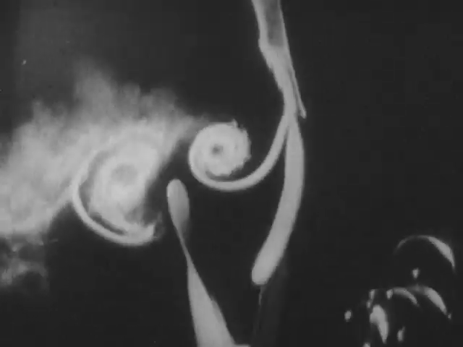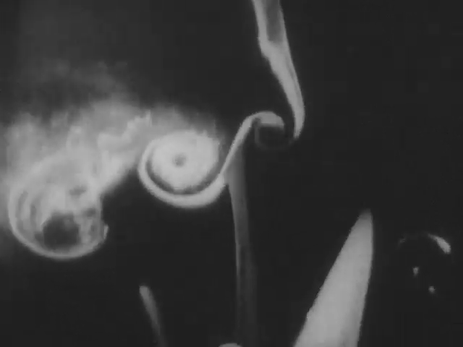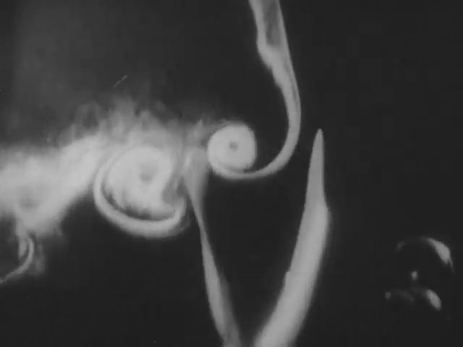I will now show you some examples of the usefulness of such pictures. This picture shows smoke flowing through the blades of an electric fan. The slow motions permit us to study these currents and to understand how they are formed. Pictures like these help us study how a bird flies.